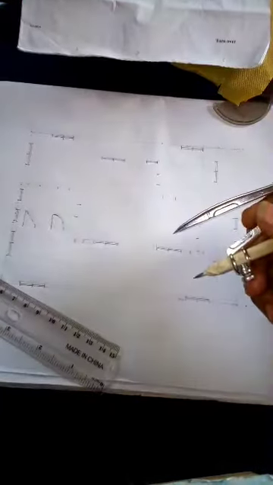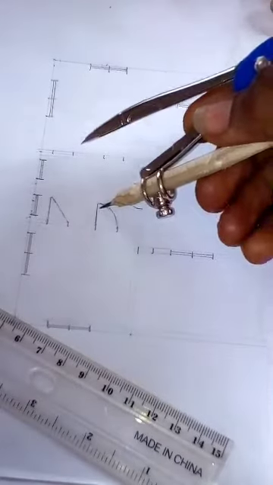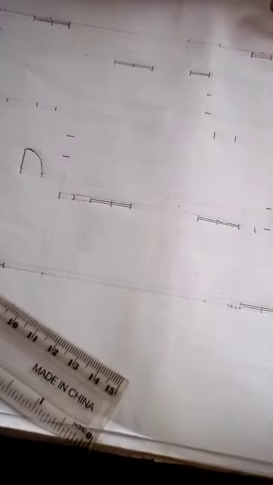So let me increase it. These are two methods of drawing your door. You can draw it like this, or you can draw it like this. So this first method and this second method, yeah, both correct. So I will draw the remaining doors and then I will be back.